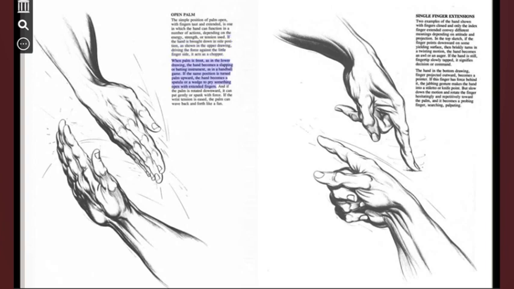When palm is front, as in the lower drawing, the hand becomes a slapping or batting instrument, as in a handball game. If the same position is turned palm upward, the hand becomes a spatula or a wedge to pry something open with extended fingers. And if the palm is rotated downward, it can pat gently or spank with force. If the wrist tension is eased, the palm can wave back and forth like a fan.